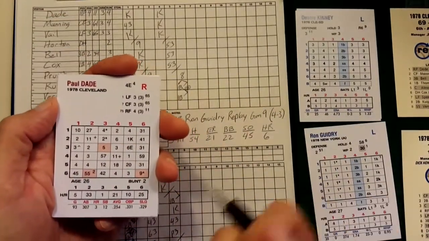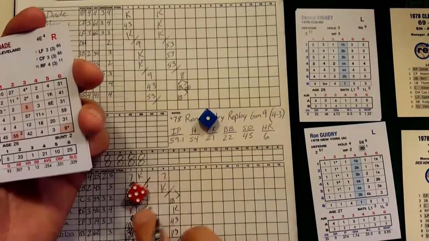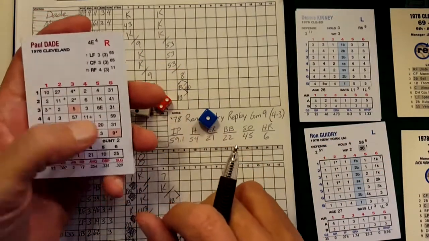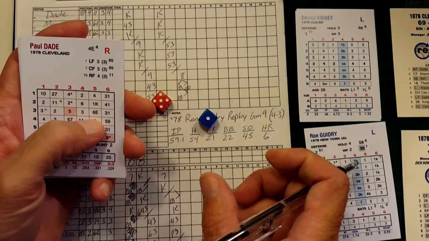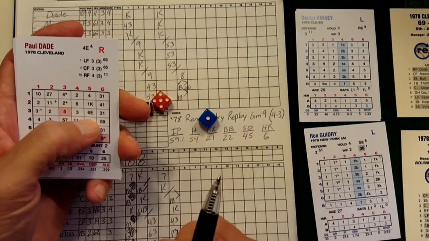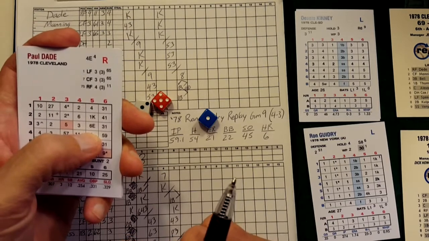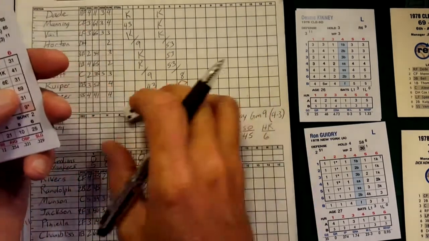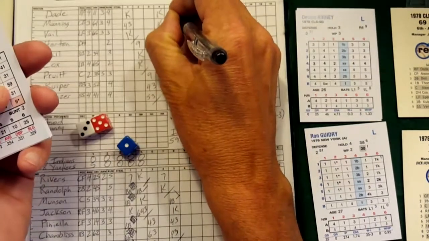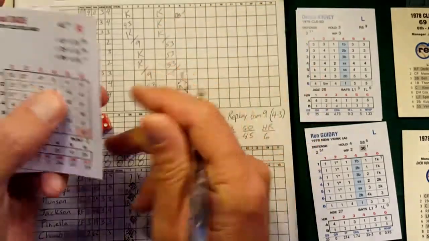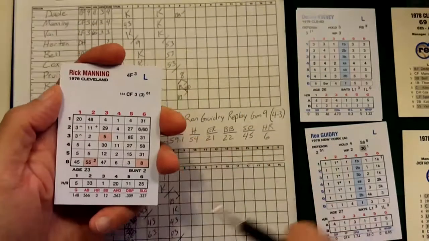Paul Dade, 5-3. 5-3 is a 6, and a 5-1 is a 1. So 7 in column 5 is a walk. Bases loaded. Rick Manning. It's a lefty-lefty matchup.